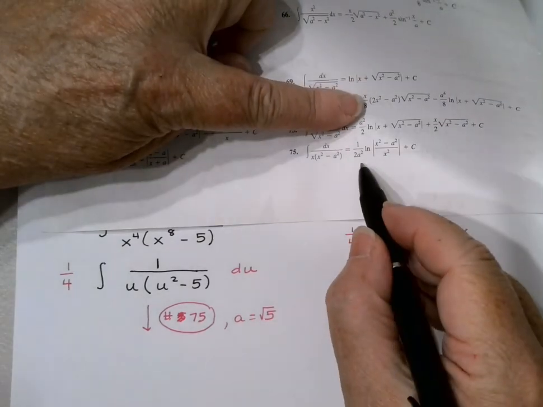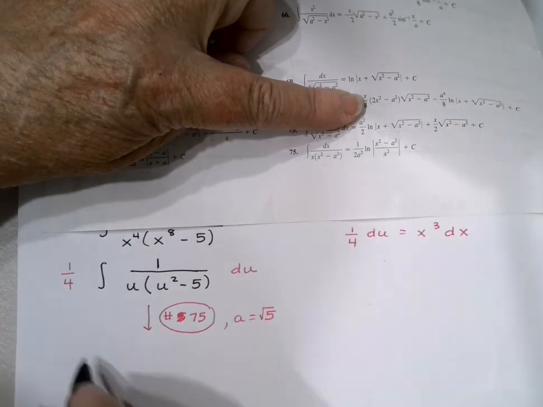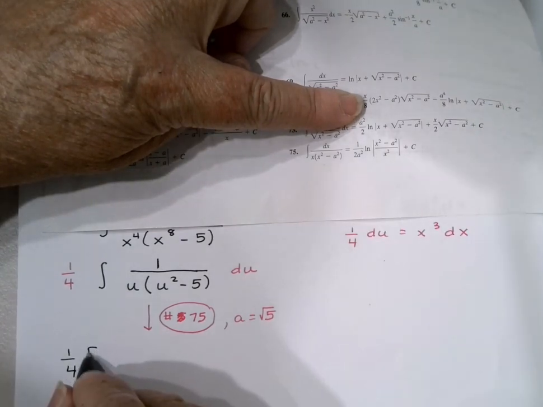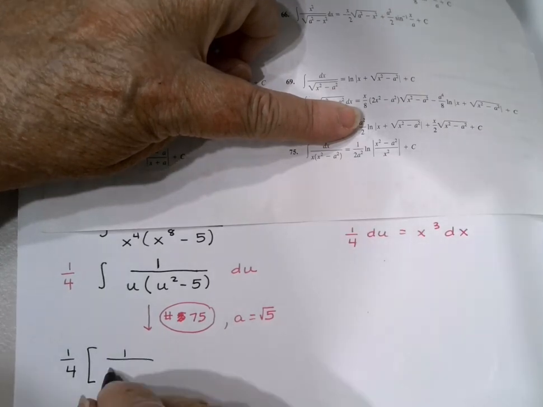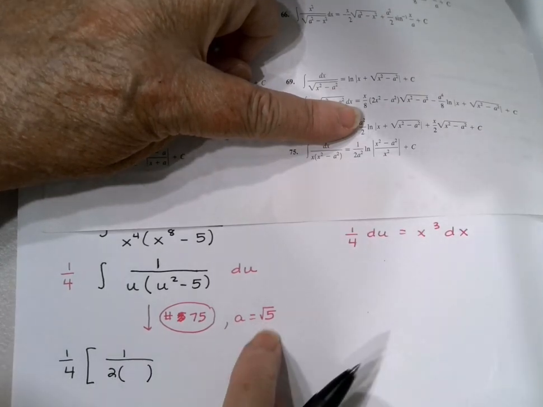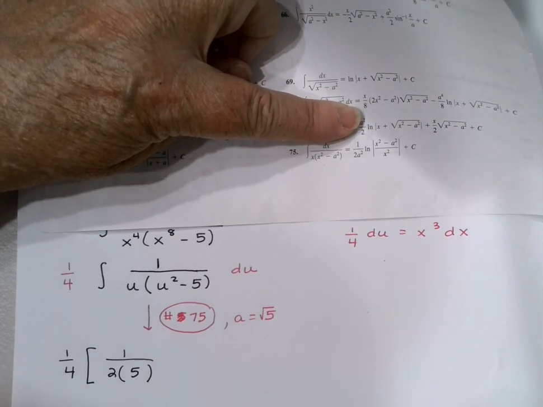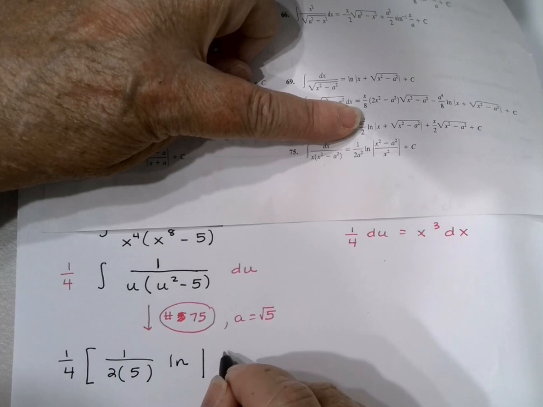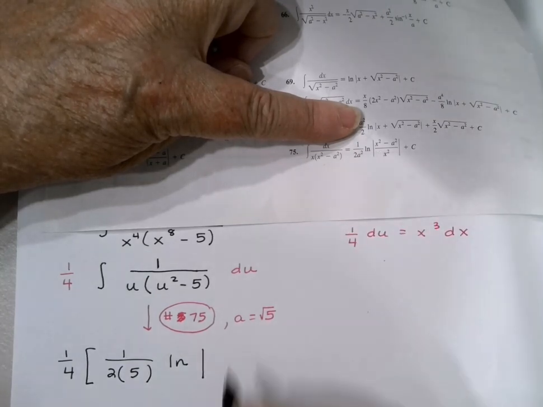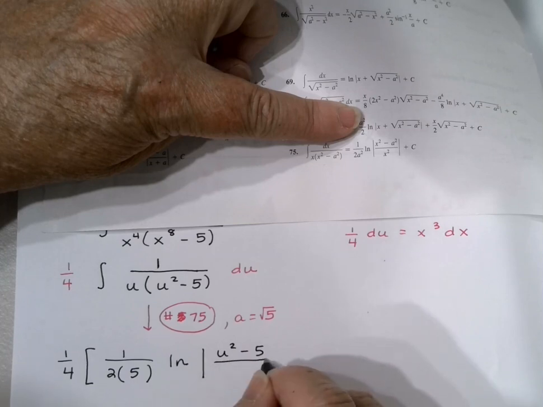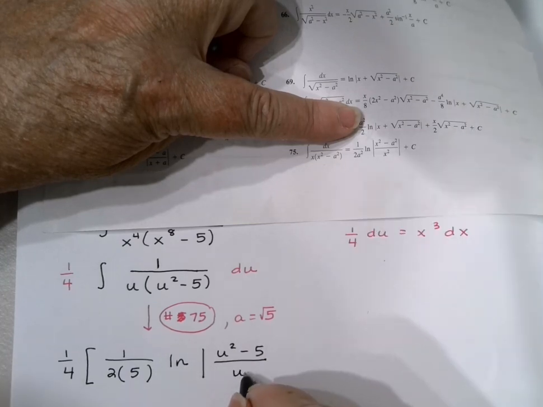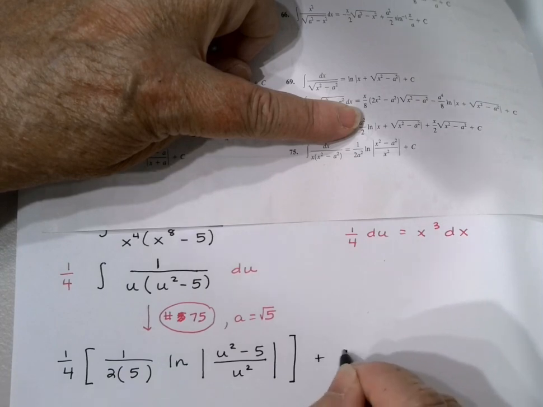So I would have, first of all, let me put this 1/4, bring that down. And then I've got 1 over 2a squared. So 1 over 2 times a squared, which would be 5, times the natural log of x squared minus a squared over x squared. For me, that'll be u squared minus 5 over u squared, and then the plus c.